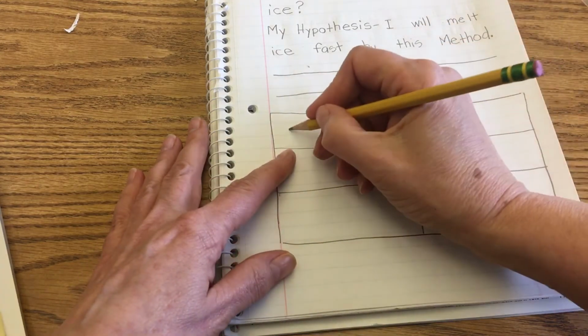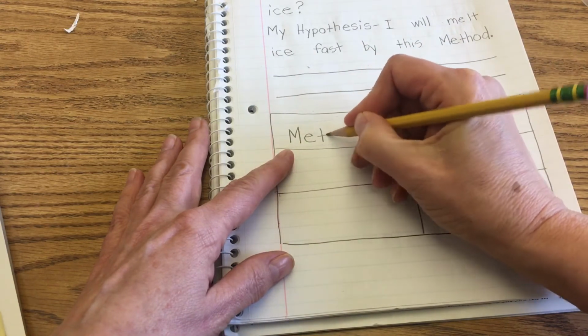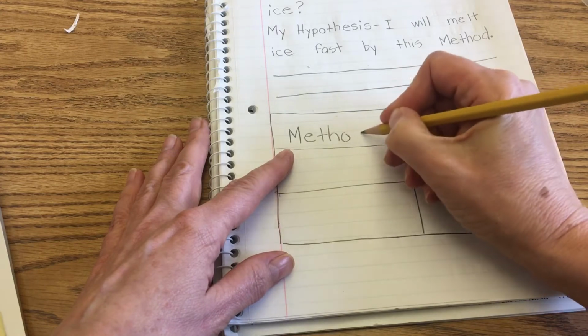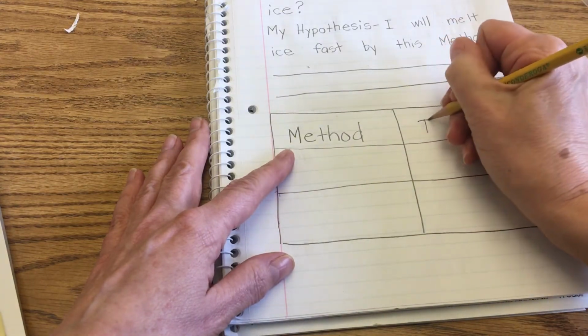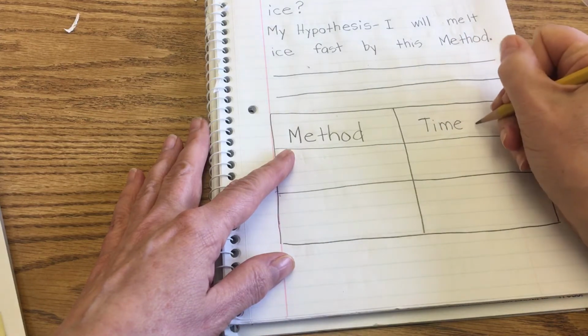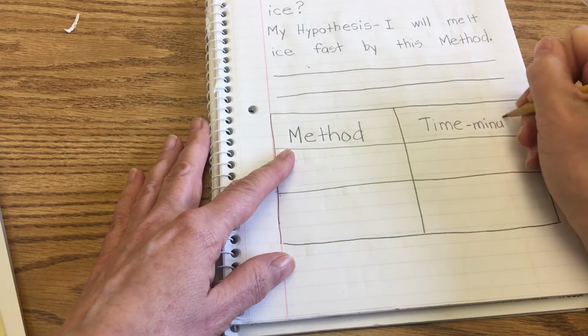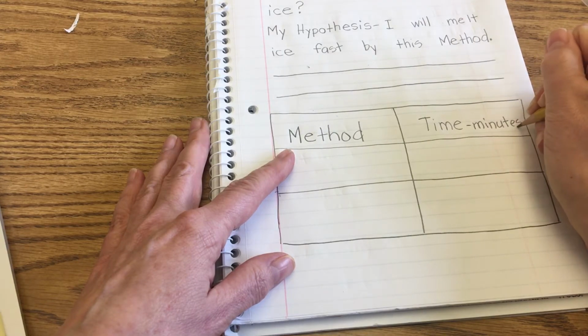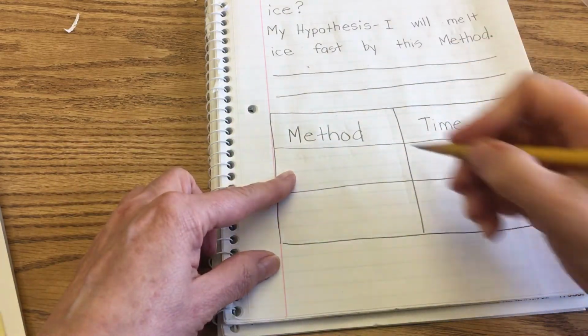So right here you're going to put the word method, M-E-T-H-O-D, and then over here you're going to put the word time, T-I-M-E, and we're looking for time in minutes, M-I-N-U-T-E-S. Okay, so method. We have two ways that we're going to be doing the method.